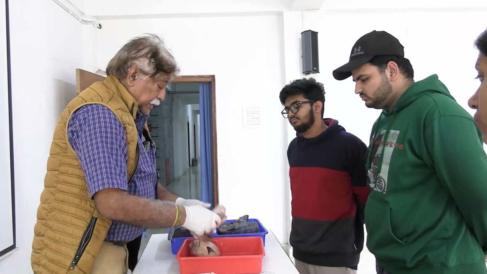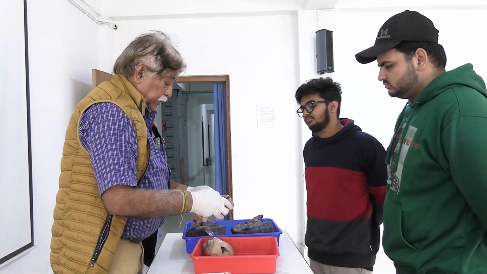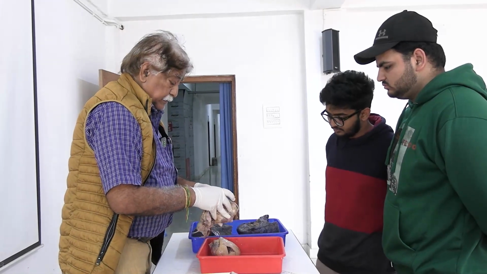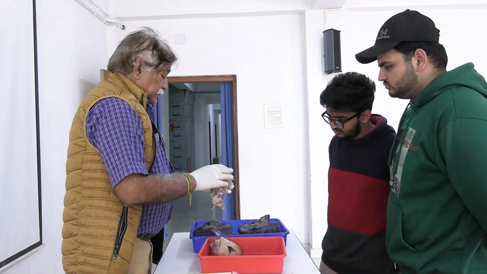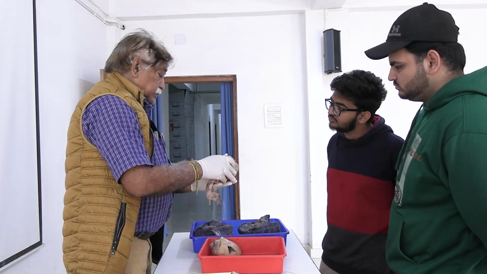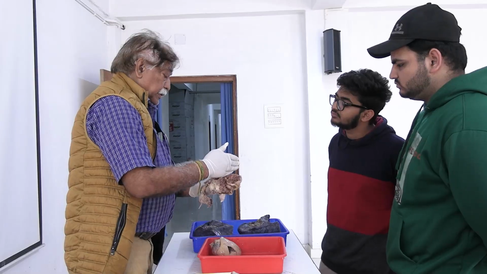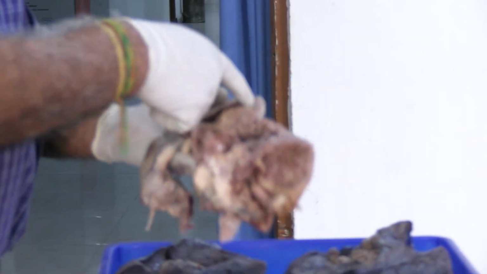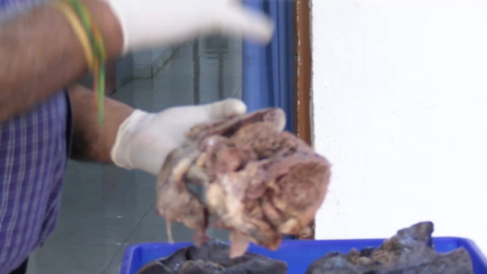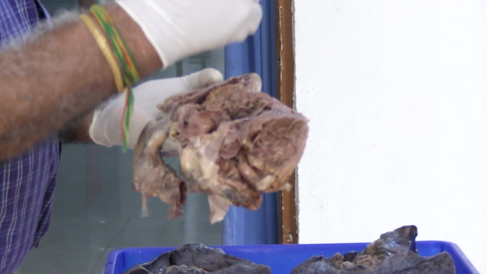This is known as the interventricular septum. Now, the inner side of the heart is a hollow muscular organ.